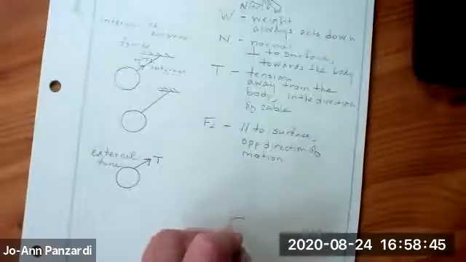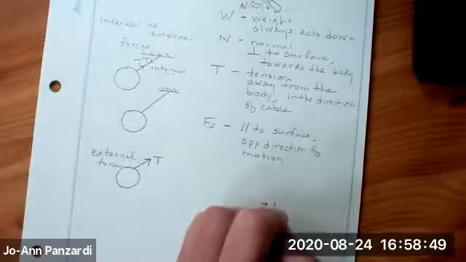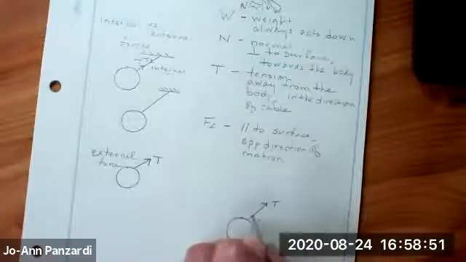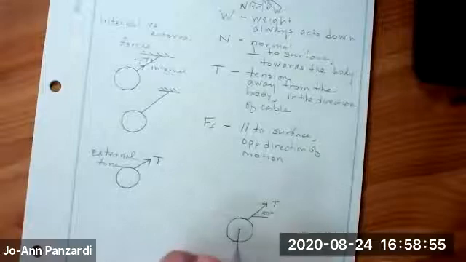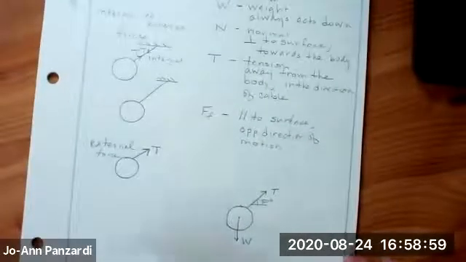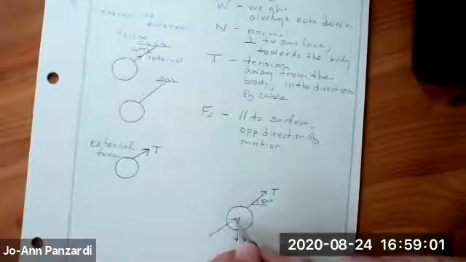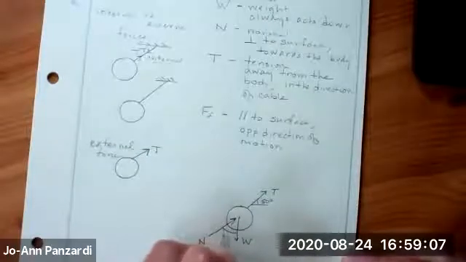So in the end, I'm going to take the cylinder and I'm going to put its tension in, and the tension's at 50 degrees. I'm also going to put my weight in. Weight is always an external force. I'm going to put my normal going in. And my normal in this case, we found that the angle here is 40 degrees.